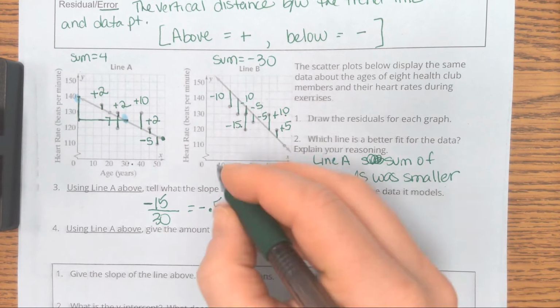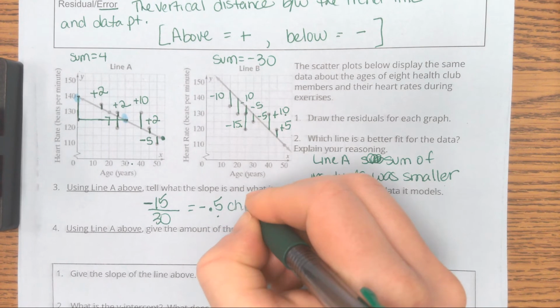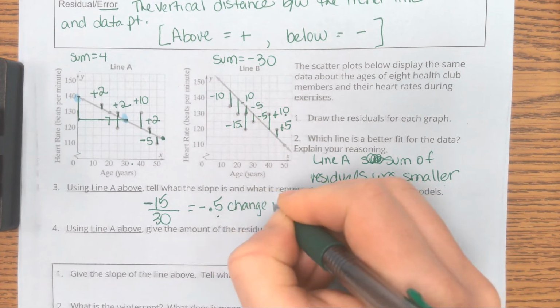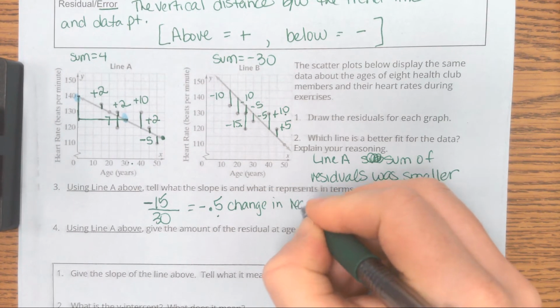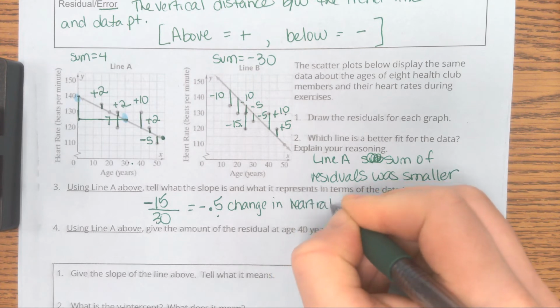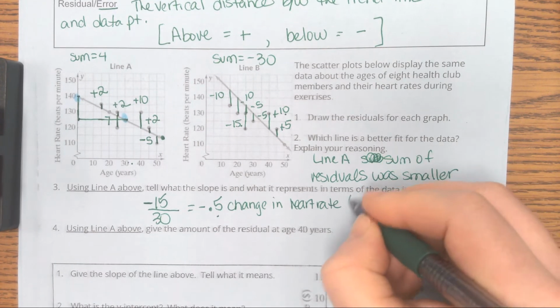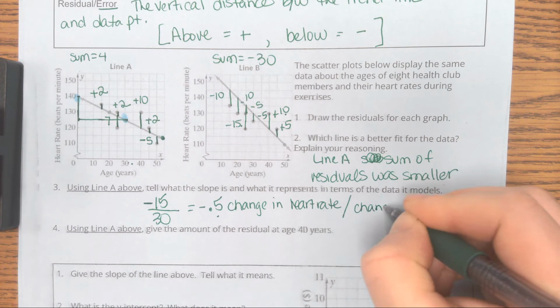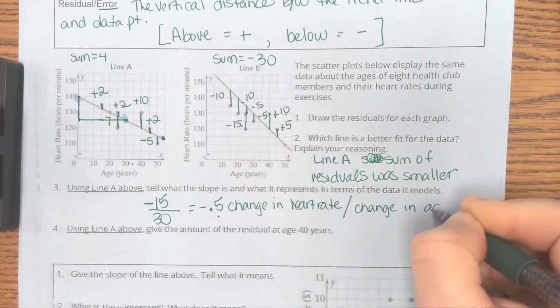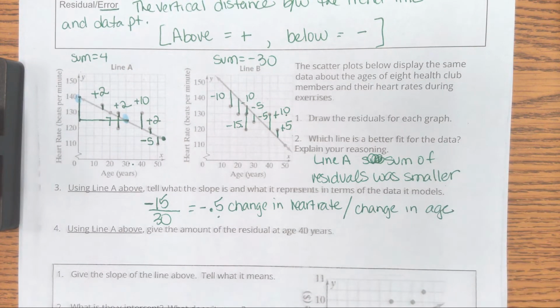negative 0.5 is the change in heart rate over the change in age. So every year a person gets older, on average when they're working out, their heartbeat is a half beat lower.